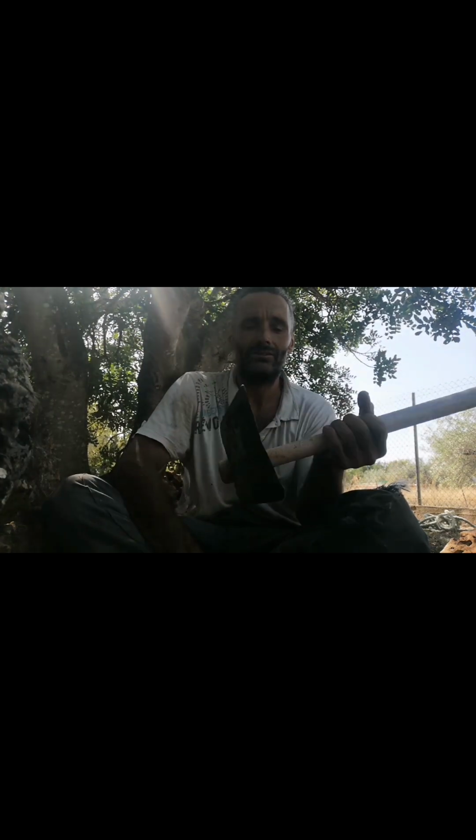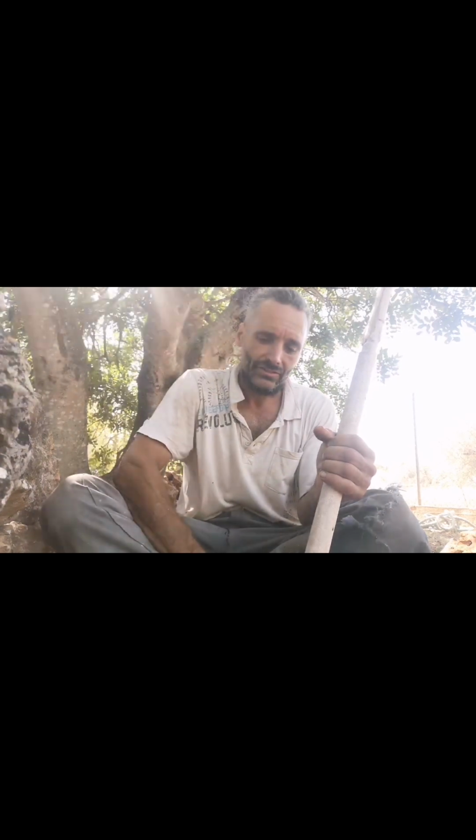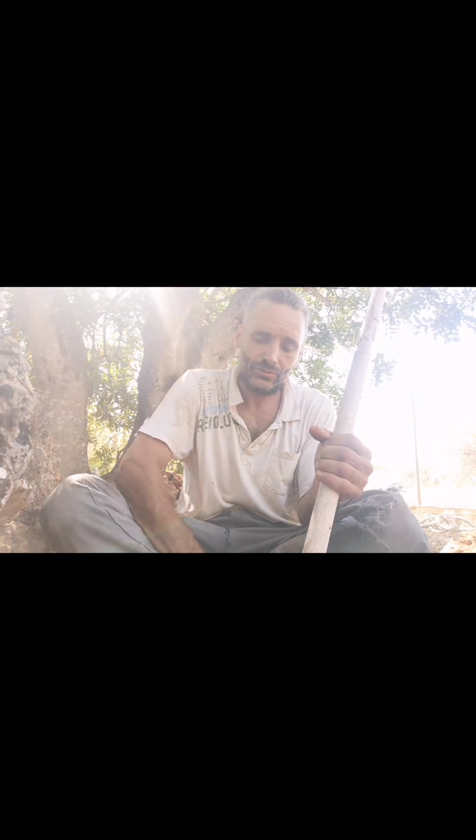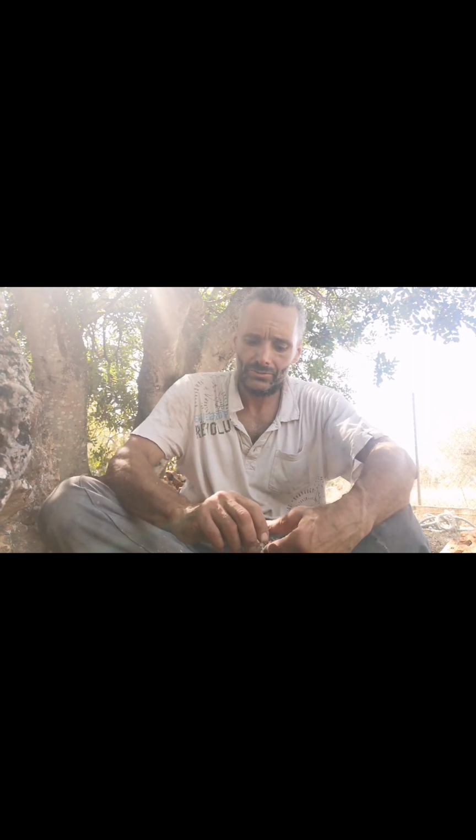Some essential equipment. A mattock. You really can't beat a mattock. For me, it's one of those tools that, especially for building dry stone walls, but for making easy work of digging troughs, pits, holes, whatever you want to call them.